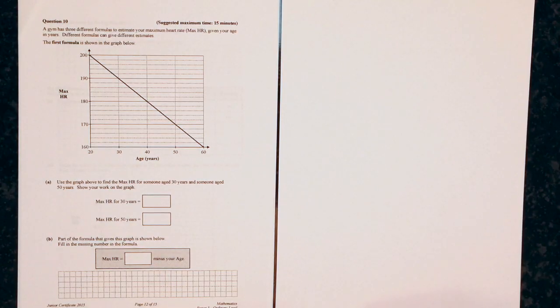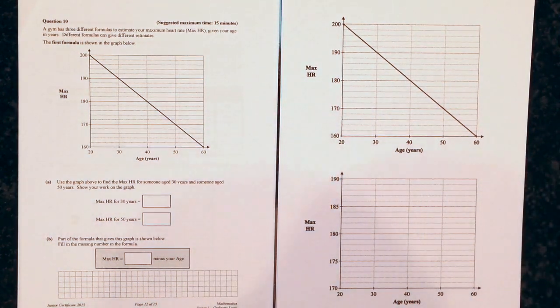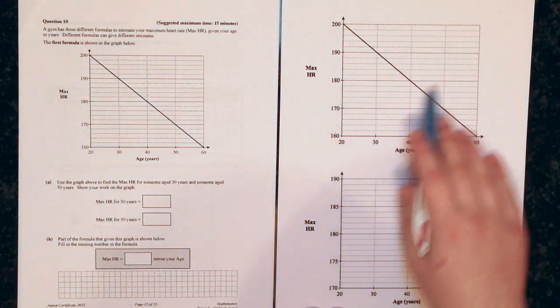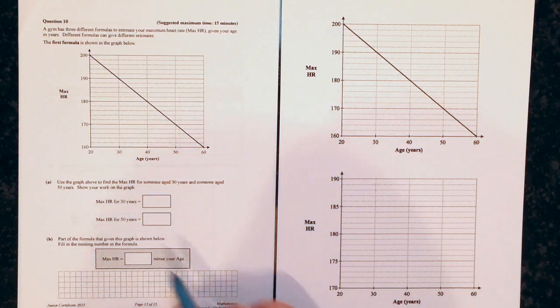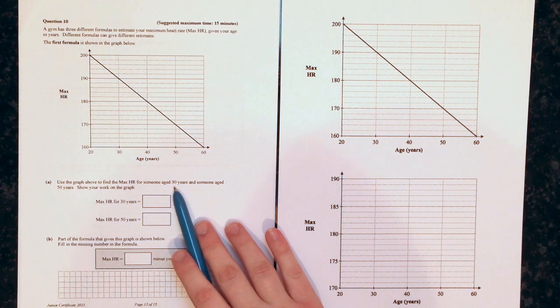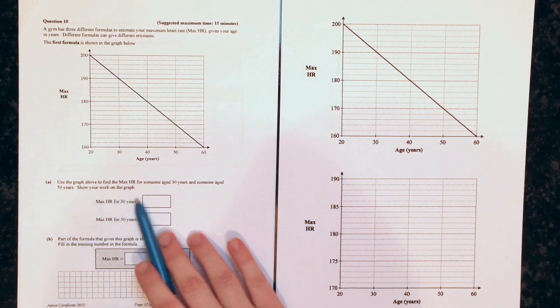Question 10. A gym has 3 different formulas to estimate your maximum heart rate given your age. Different formulas can give different estimates. The first formula is shown in the graph below, which I have a copy of over here. Use the graph to find the maximum heart rate for someone aged 30 years and someone aged 50 years. Show your work on the graph.